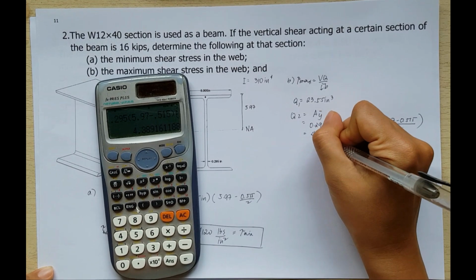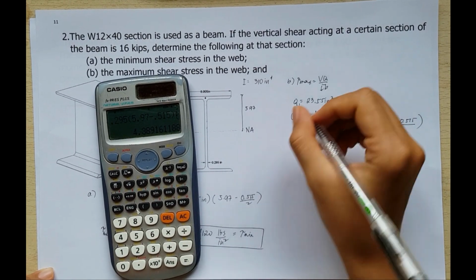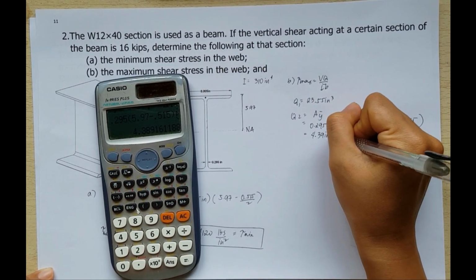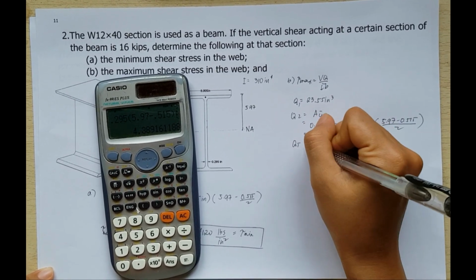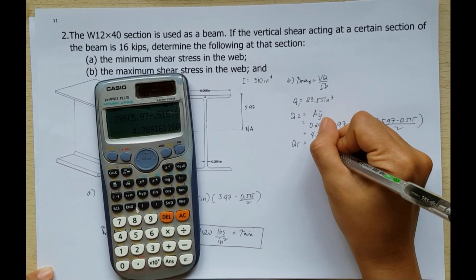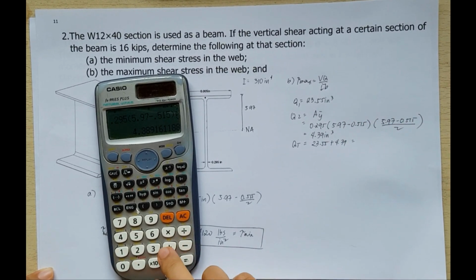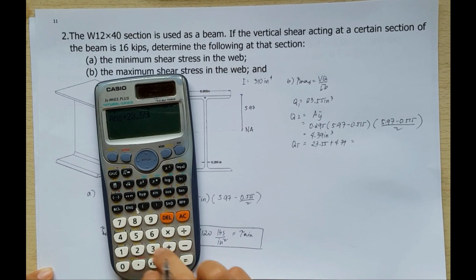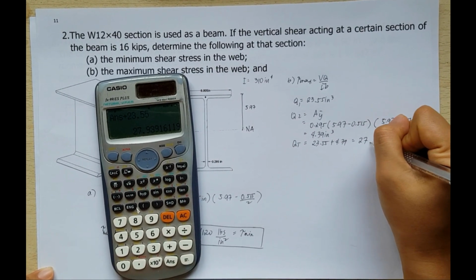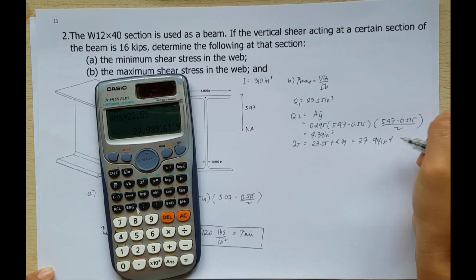So this is equal to 4.39 inches raised to 3. Therefore, the total static moment of area will be equal to 23.55 plus 4.39. So it is equal to 27.94 inches raised to 4.